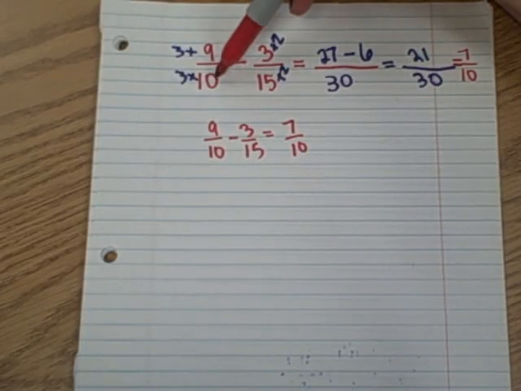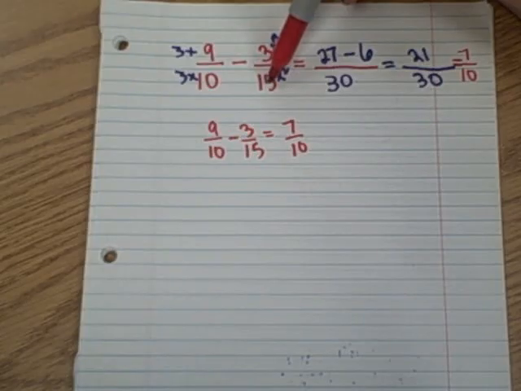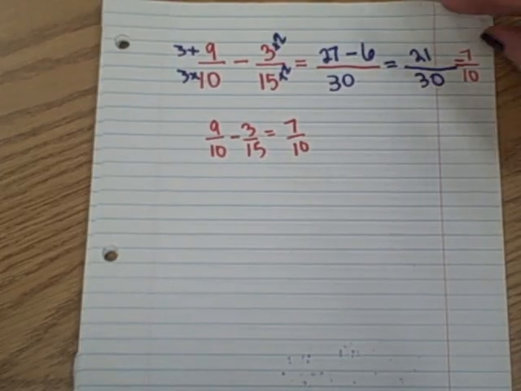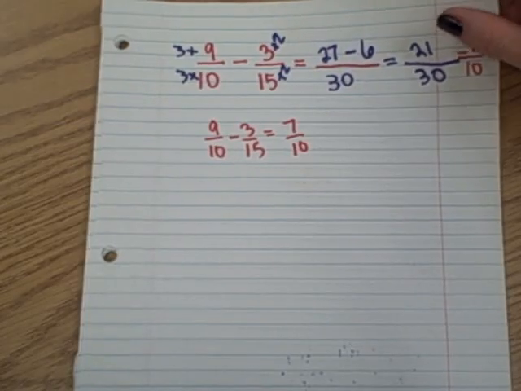As you can see, if you were to subtract straight across, it would not equal the same number. And if you multiply or subtract straight across on the top, again, you don't get that same number because you have to find common denominators first.